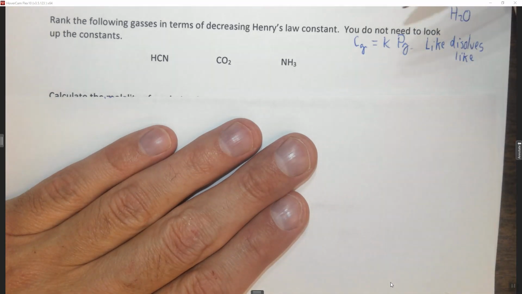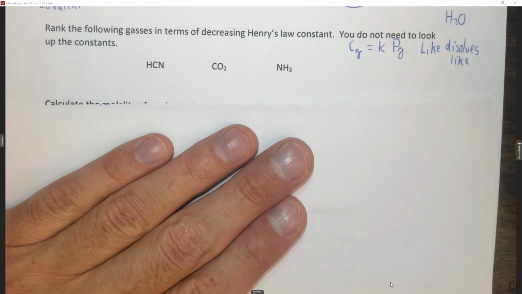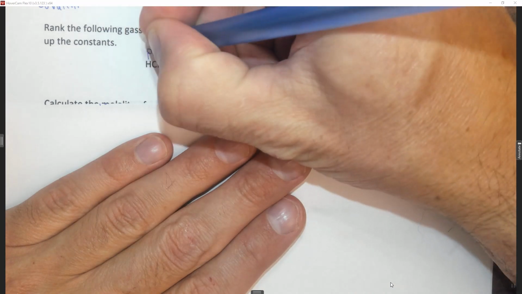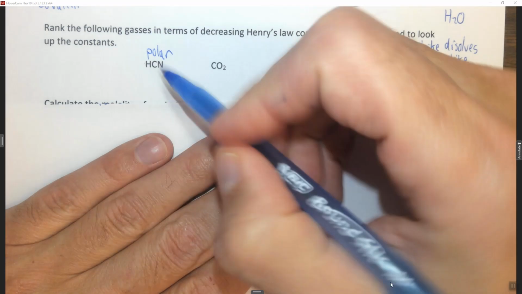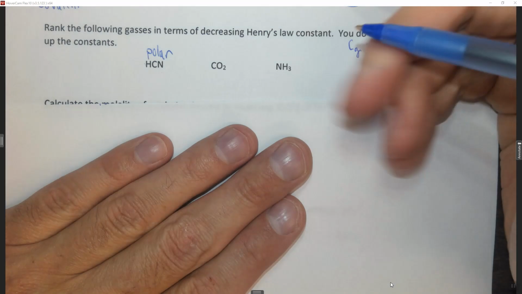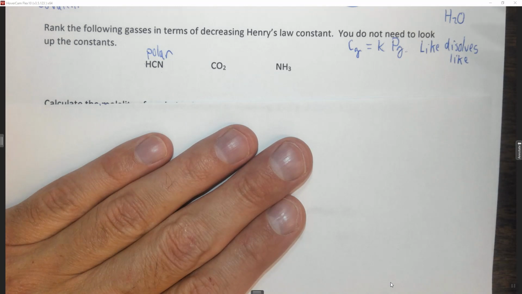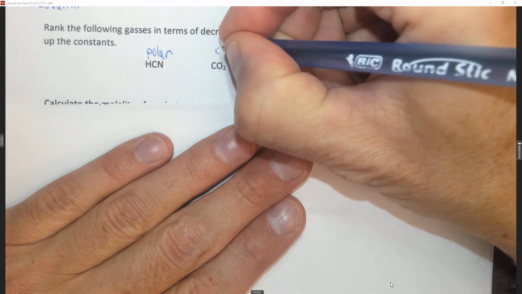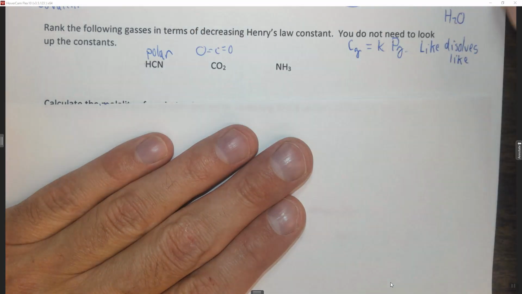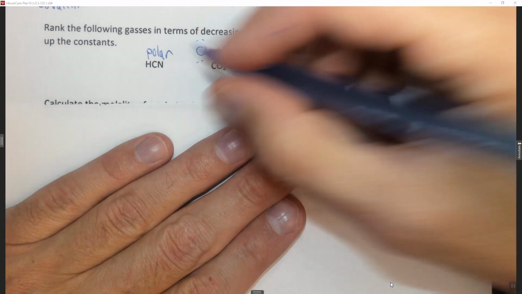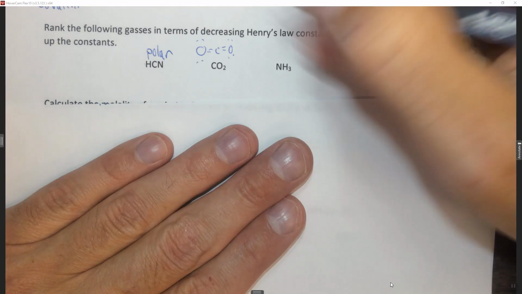So I'm not going to go through drawing all the Lewis structures here because we did that before. But if we look at HCN, HCN is polar. Why is it polar? It has an H on one side and an N on the other. So both domains are not the same, so it's going to be polar. If we look at CO2, CO2 is going to look like this as its Lewis structure. Okay, so you have two oxygens, both domains are the same.